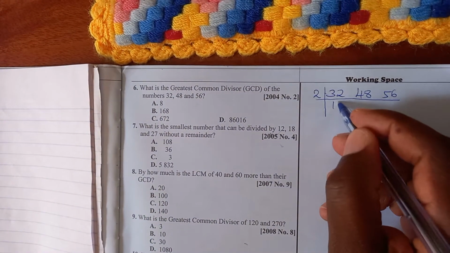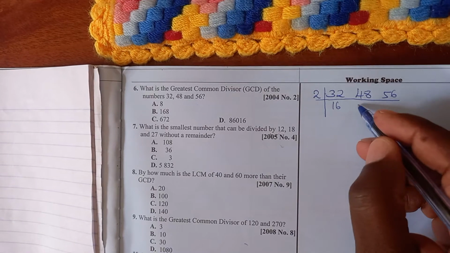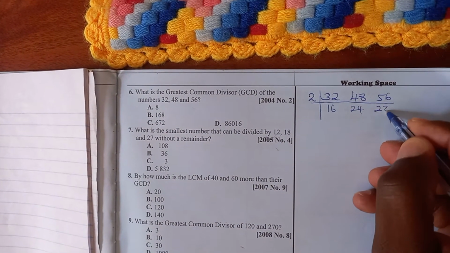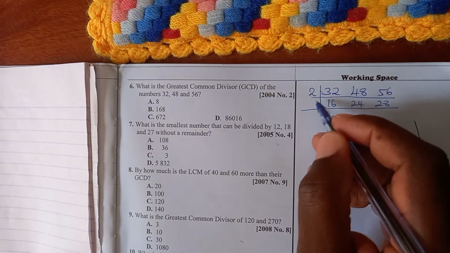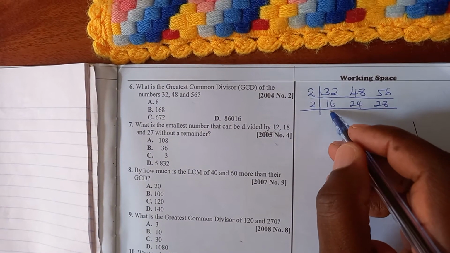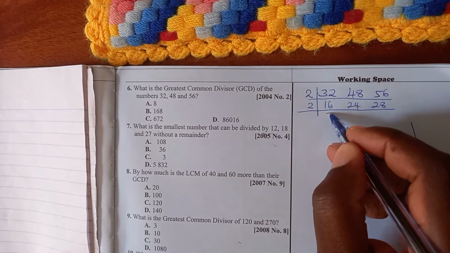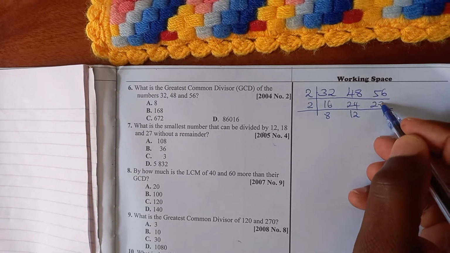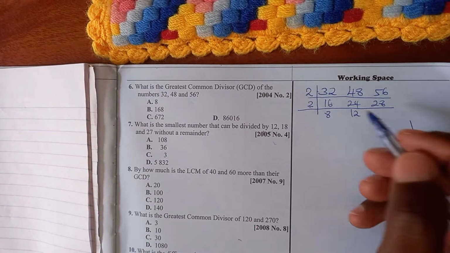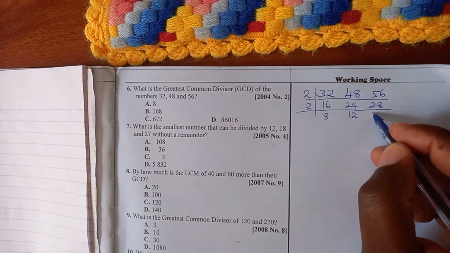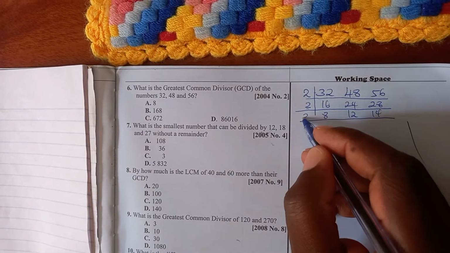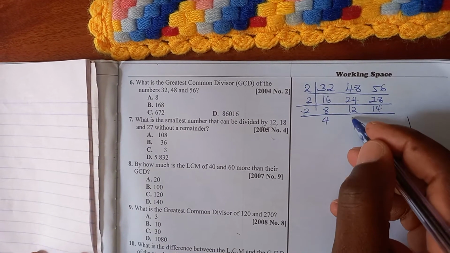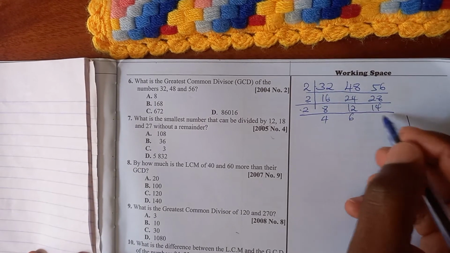32 divided by 2 is 16. 48 divided by 2 is 24. 56 divided by 2 is 28. Again, we have even numbers. We divide by 2. 16 divided by 2, 8. 24 divided by 2, 12. 28 divided by 2 gives us 14. Again, 2 will go. 8 divided by 2, 4. 12 divided by 2, 6. 14 divided by 2, 7.